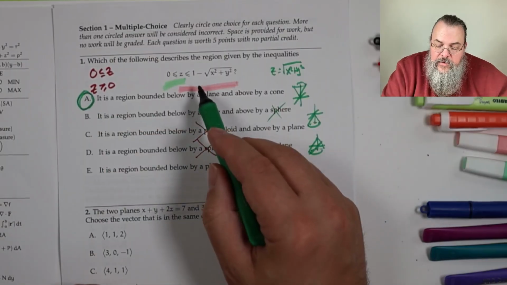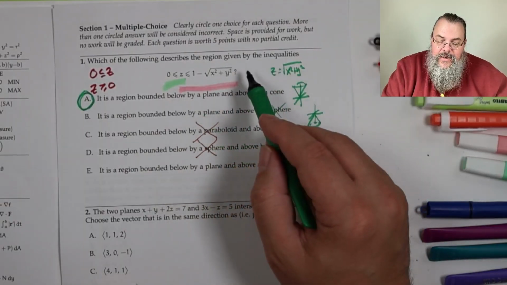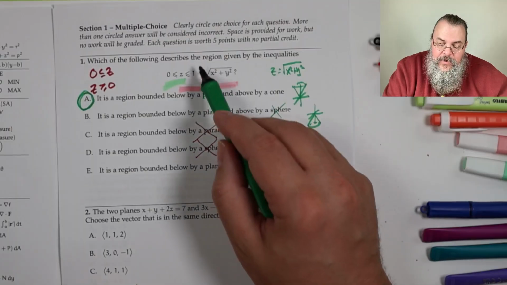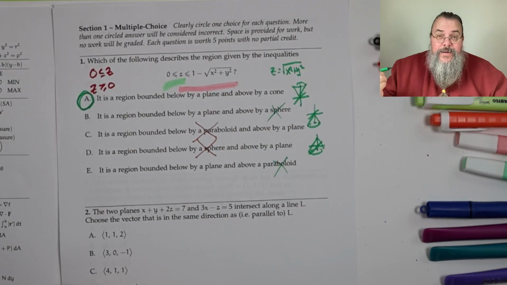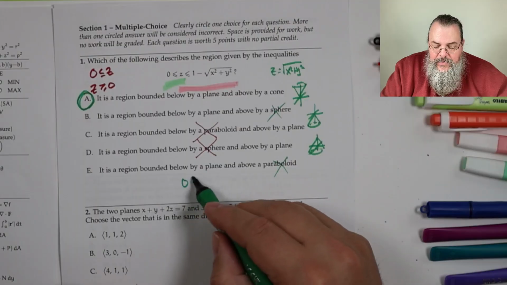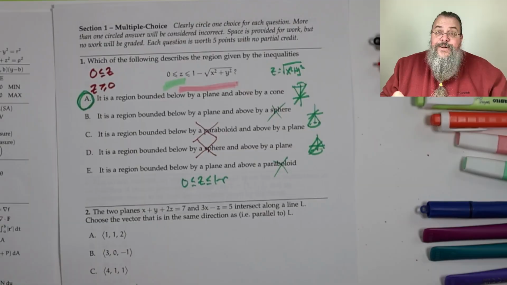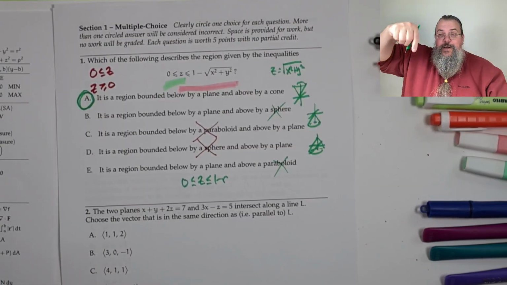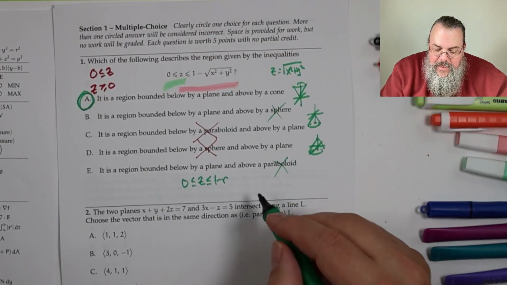Now, the other way to do this is to say, hey, the square root of x squared plus y squared, what is that? Well, you could write that in polar coordinates, but really, because we're in 3 dimensions, cylindrical coordinates, and say this is the same as 0 less than or equal to z less than or equal to 1 minus r. There's no theta, so we have nice symmetry around the z-axis. We can spin it.